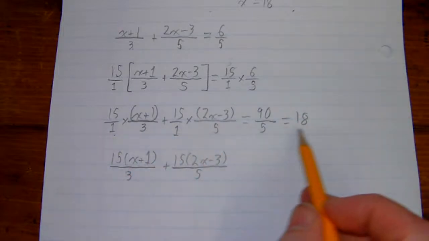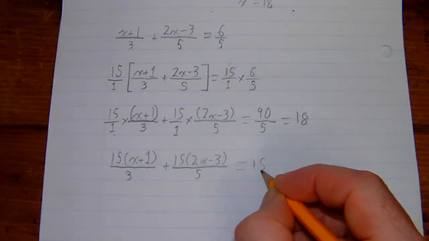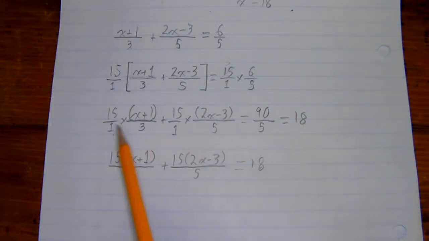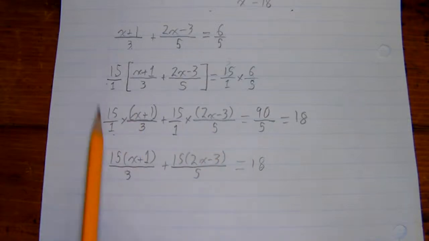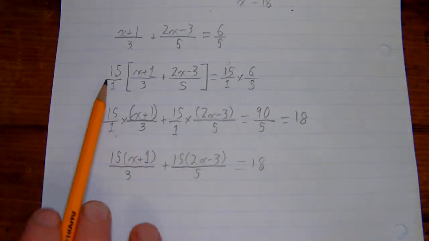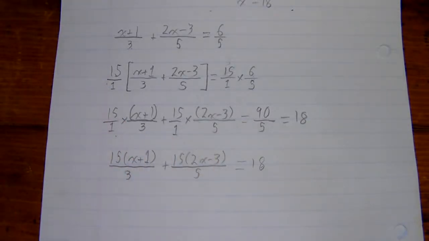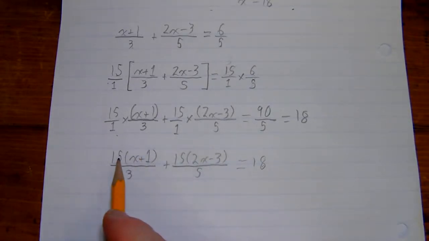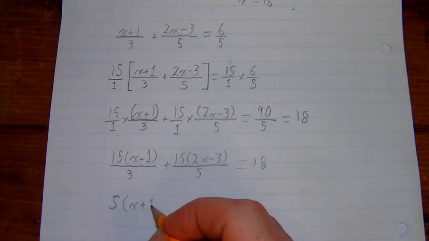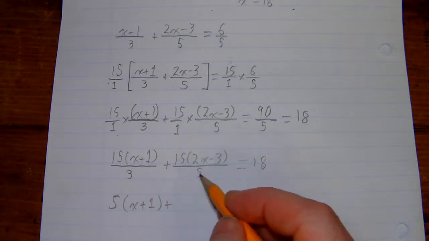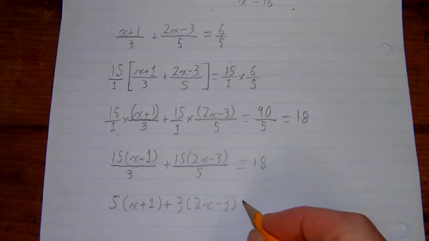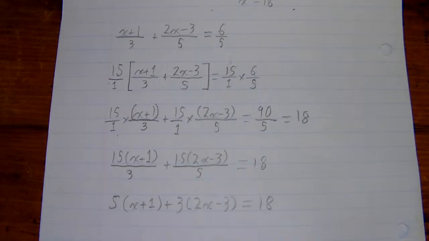Now people will usually skip this step and go straight to this current line. So you're welcome to skip this step. The reason I show it is that if I go from here straight to here, a lot of times students are like, wait, how did you do that? And so I wanted you to see this part so you understand why this turns into this down here. So now we can go, okay, 15 divided by 3, that's 5, and it's still times (x plus 1). And then over here, 15 divided by 5, well, that's 3, and it's still times (2x minus 3) equals 18.